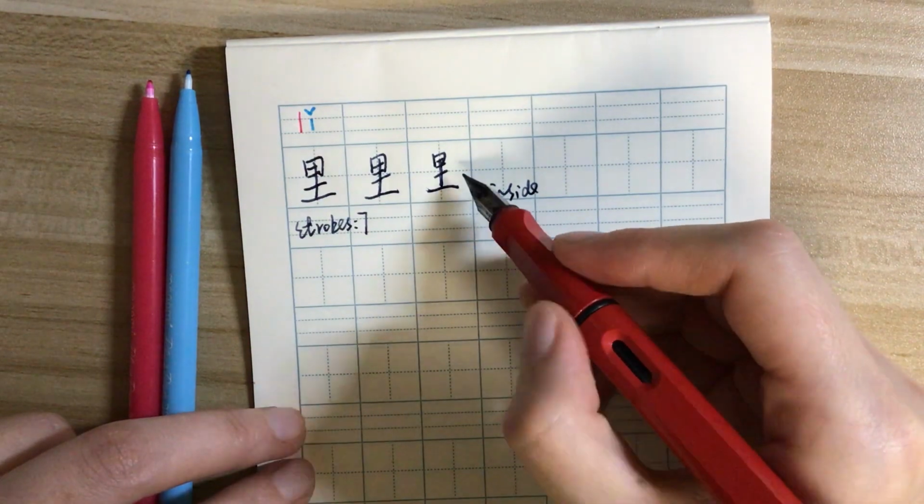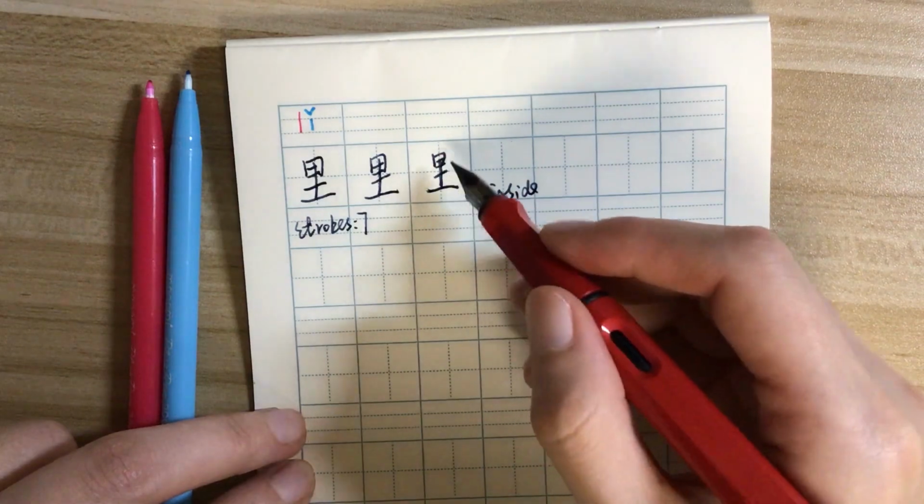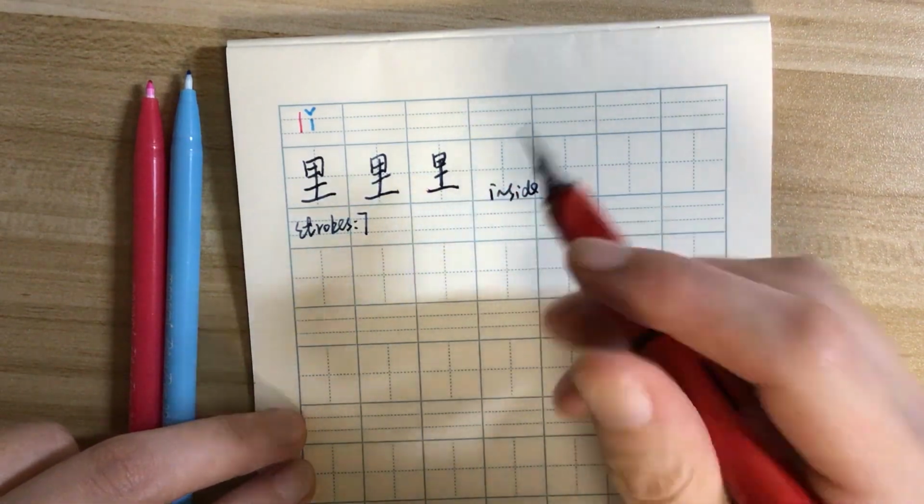And this character is a single structure character. This whole character is one single structure.